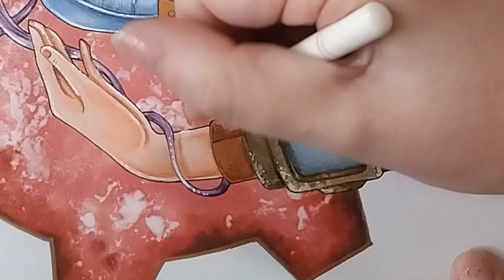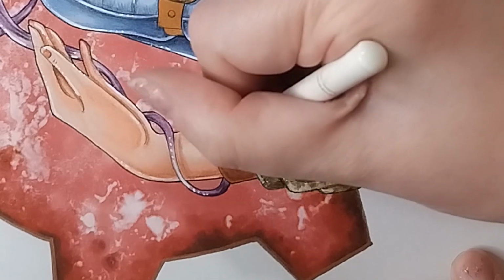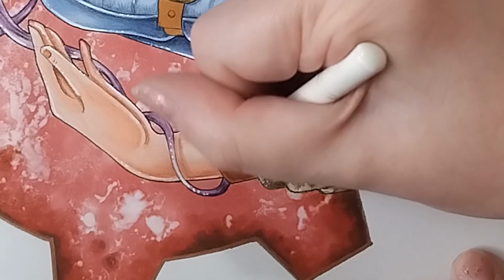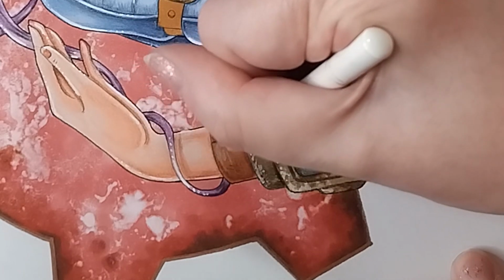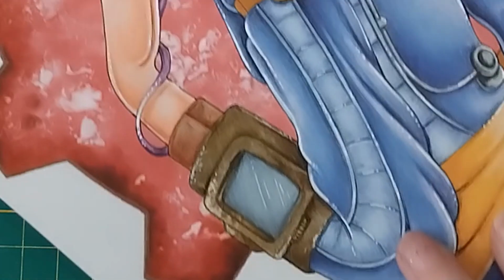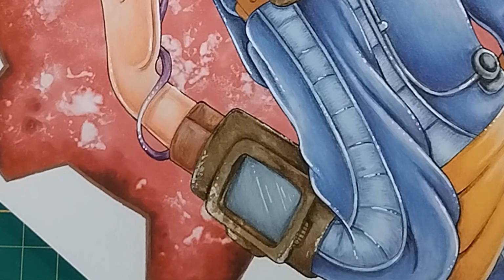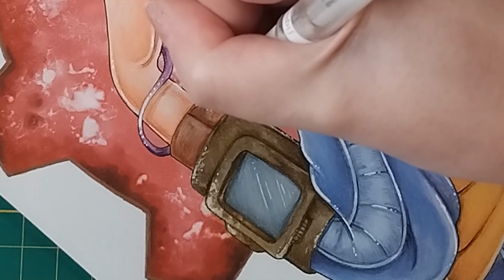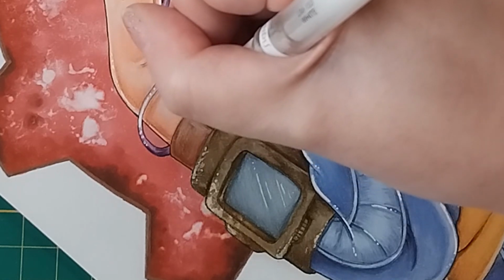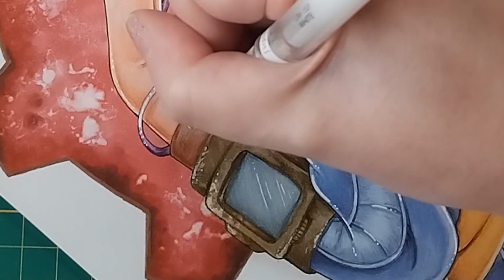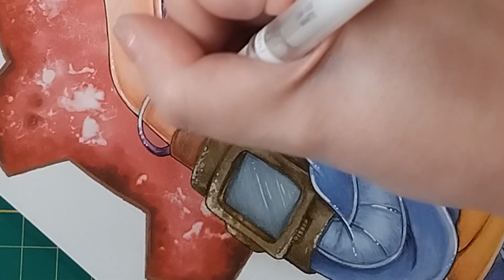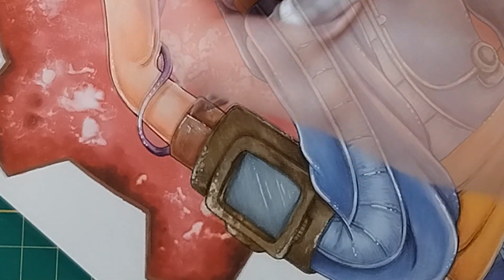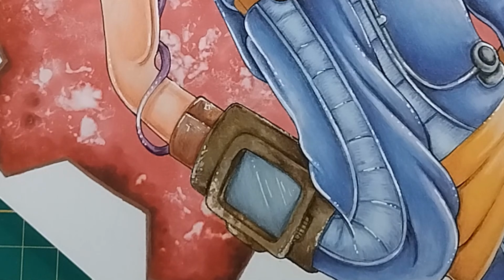White Polychromos. Again, playing up that kind of texture. There might be some sort of weathered leather there. Yeah, I think that's working really well. Looking really old and kind of scratched up there. Emphasizing it a little bit with the white as well. There we go, that's pretty good.